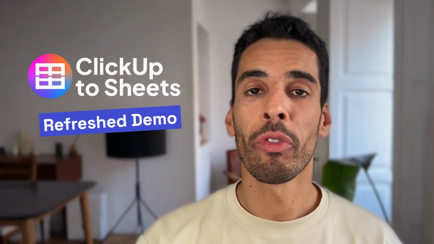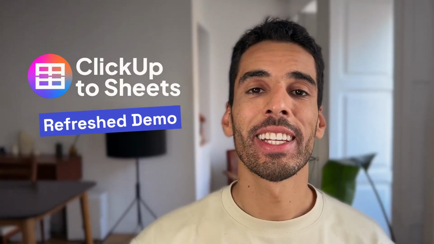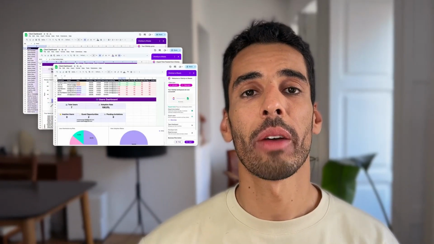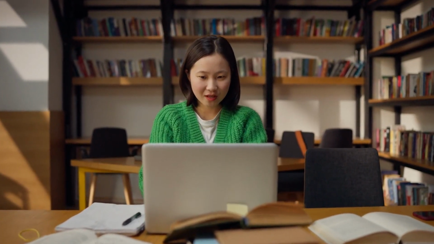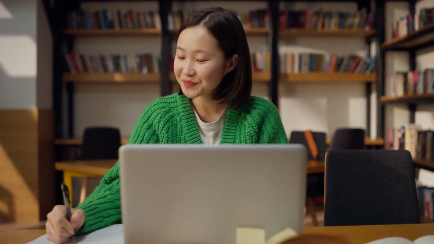This is a brand new refreshed demo as of 2026 that includes every single feature of ClickUp to Sheets, so you get a grasp of how it works and make it work for your specific use case.